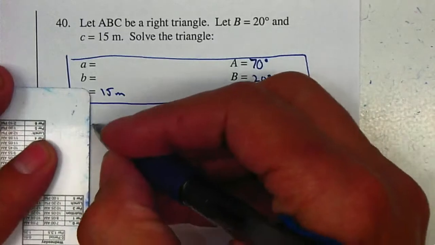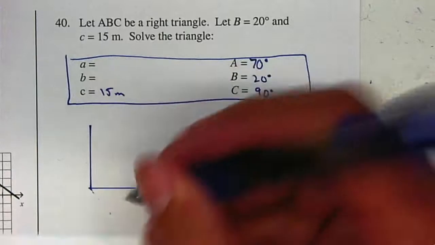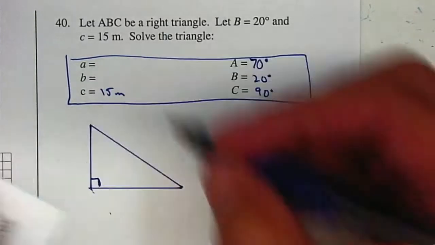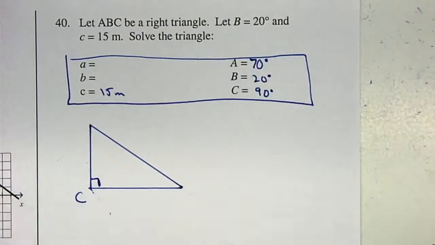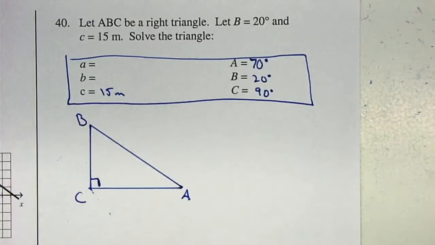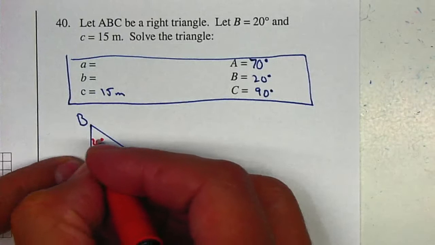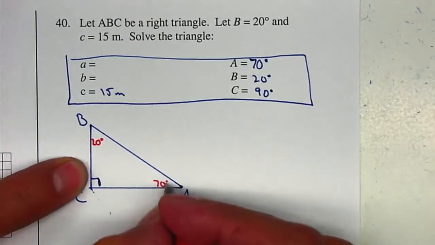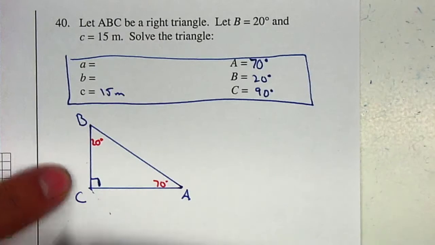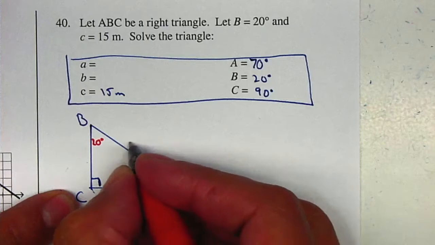And I'm going to place it right here. This will be a right angle by our construction. And we know the letter C has to be your right angle. A and B, it doesn't matter whether you place A or B here or here. And let's go and label it. This is angle B, which is 20 degrees. And automatically we know that angle A is 70 because together they make 90, plus the 90 will give you the 180. And we also know the letter c, since this is the letter C, it has to be opposite the right angle, which is angle C.